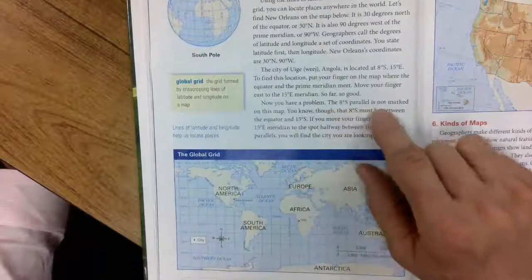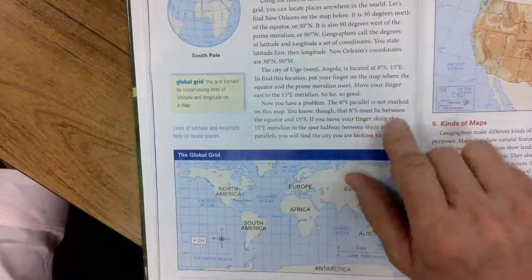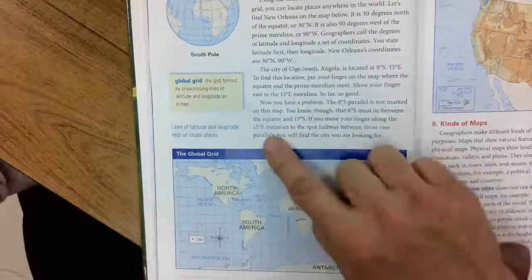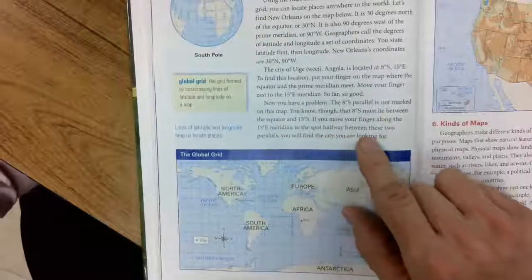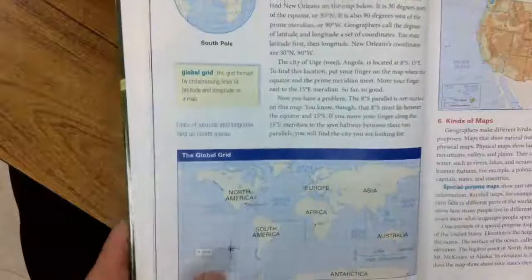The 8 south parallel is not marked on the map. You know, though, that 8 means that it lies between the equator and 15. So you move your finger along the 15 meridian until you spot halfway between these two parallels. You will find the city you are looking for.